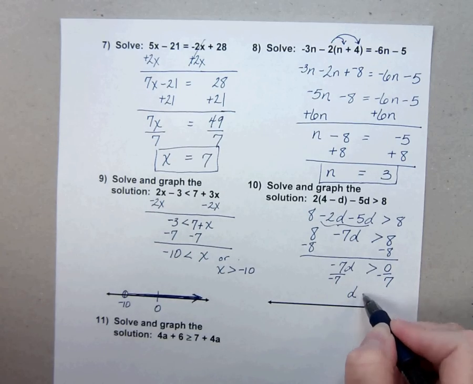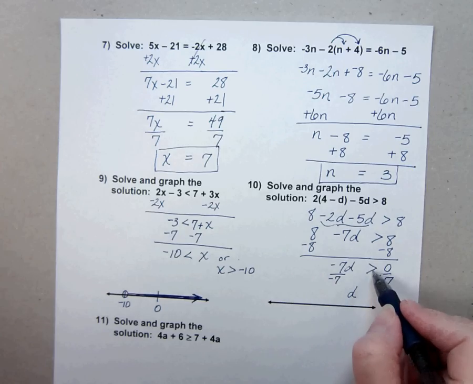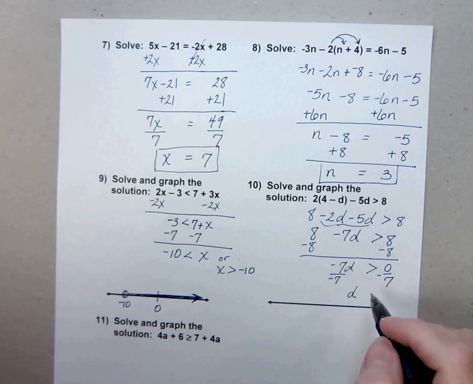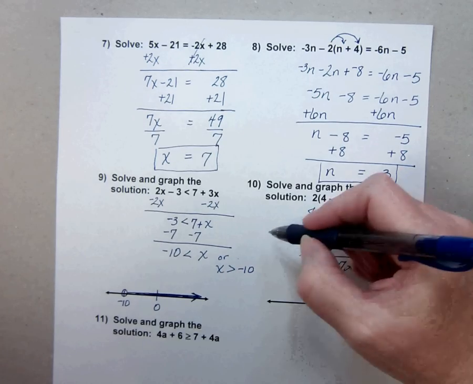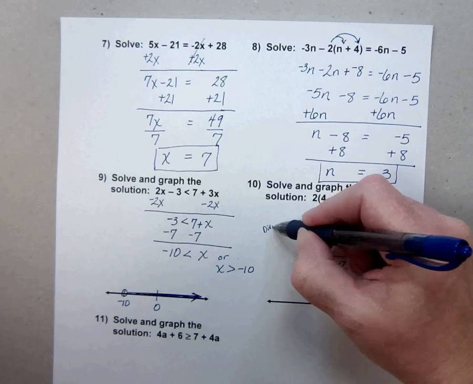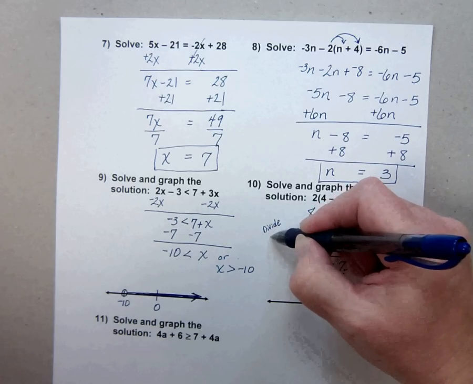Now when you divide by a negative, you do have to reverse the inequality symbol. That's one of your rules of inequalities. So make sure you remember that. I think I'll even write a little note over here. You might want to add this to your notes.